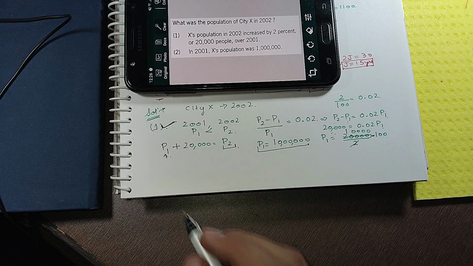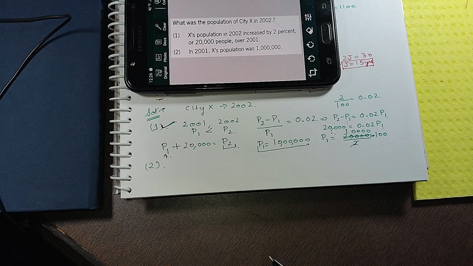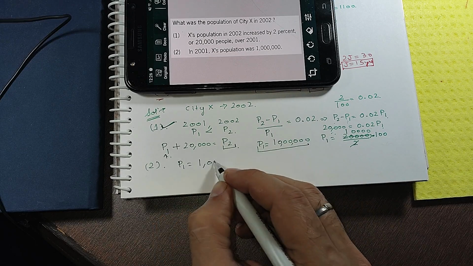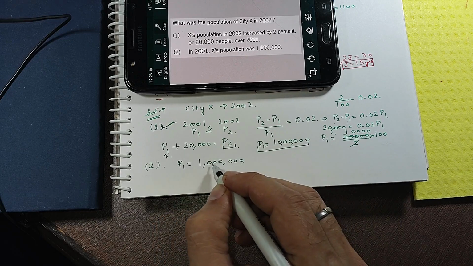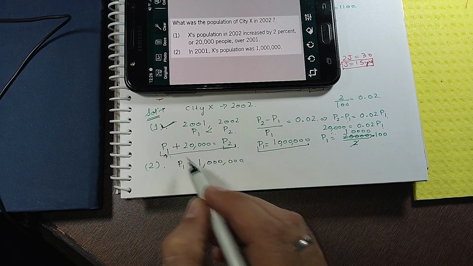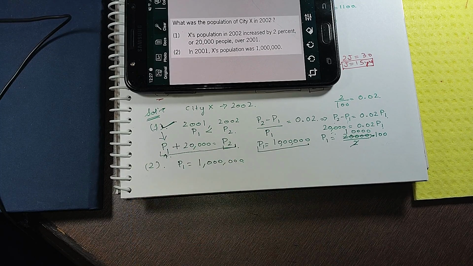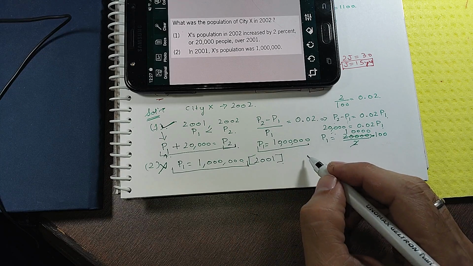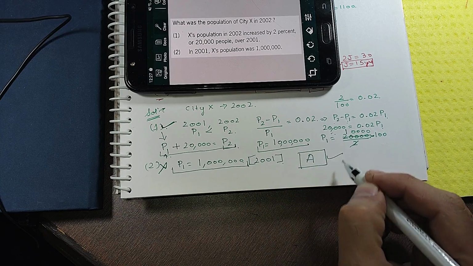Now moving to statement 2. Statement 2 says that in 2001 X population was this. So it simply says that P1 is equal to 10 lakh. So you can't confuse this and put it into this, because this information is provided by statement 1. Statement 2 is simply saying that the population in the year 2001 of city X was this. So this gives us no information about the population of city X in year 2002. This is the population for year 2001. So the right option for this will be option A, that statement 1 alone is sufficient to answer the question.